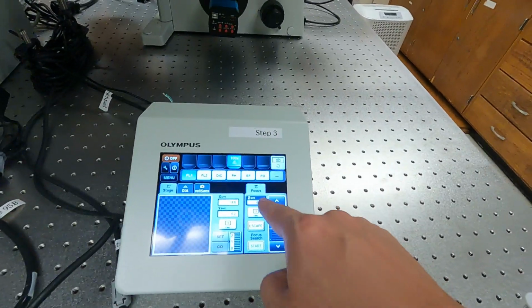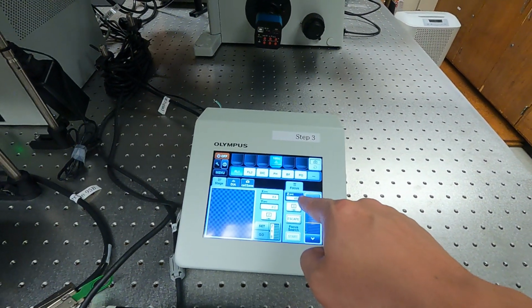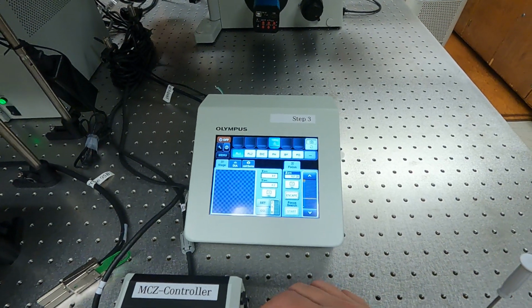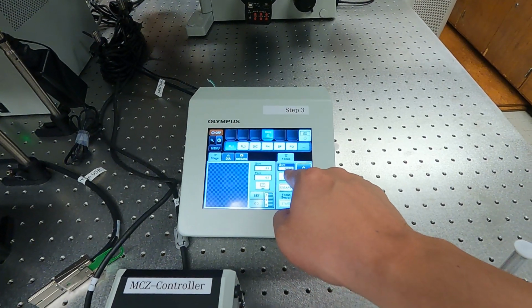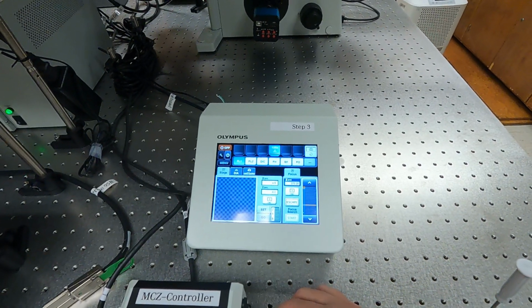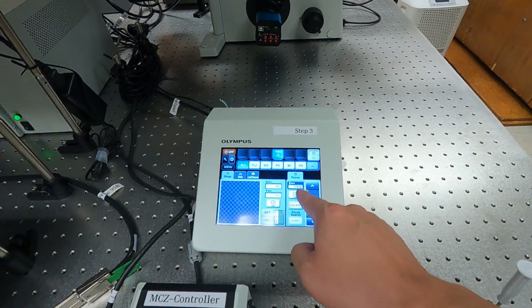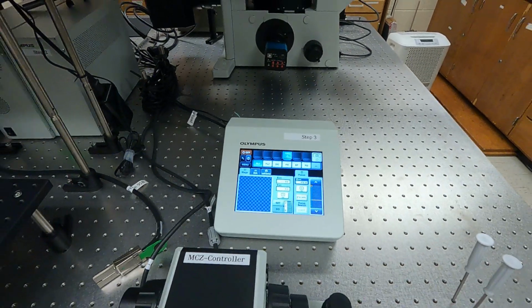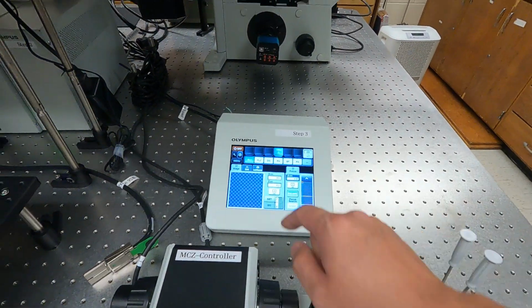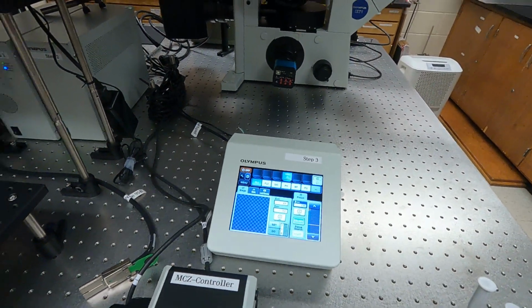The Z direction is actually indicated on this console here. As I adjust the focus, you can see the Z number is constantly changing. Right now I'm bringing up the objective, moving it up, so this number keeps increasing. If I press this escape button once, all of a sudden this Z value will go to 0.